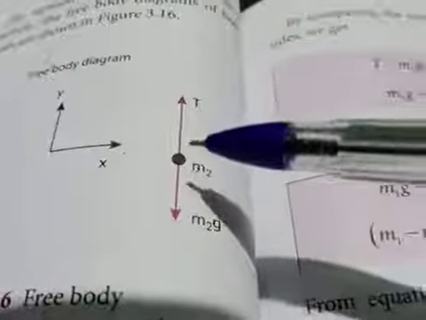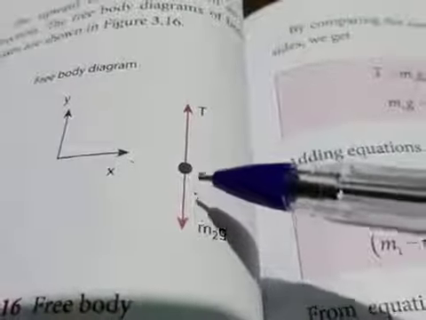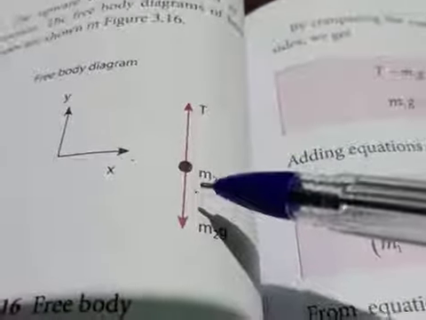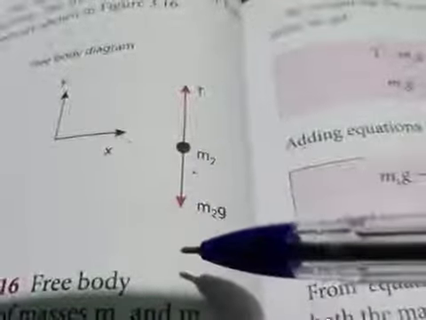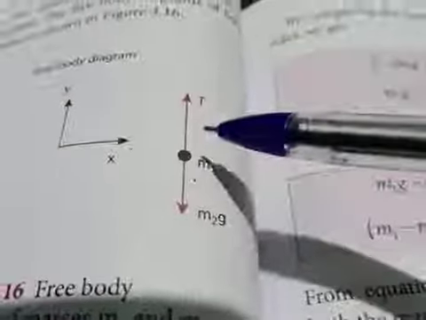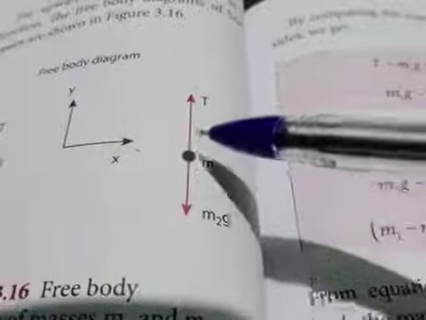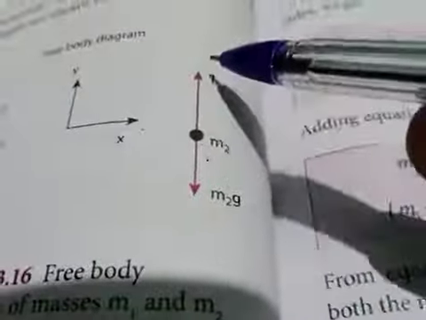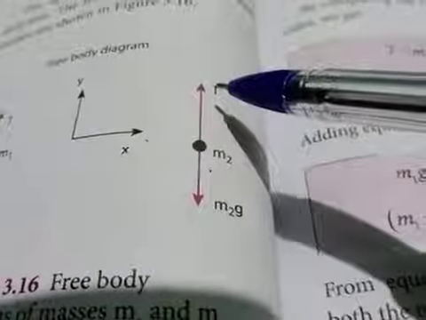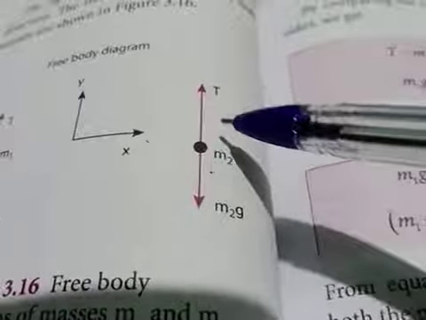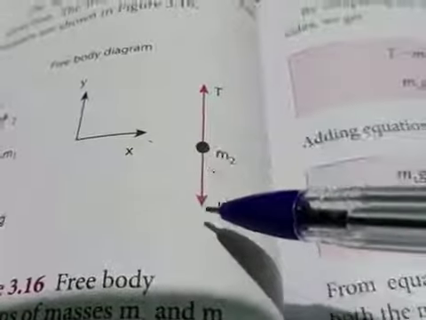The total force is the upward tension force and the downward gravitational force. Tension acts in the upward direction, which is the y axis. Upward is the positive y axis and downward is the negative y axis, so for the positive y axis you use the j unit vector, and for the negative, minus j.